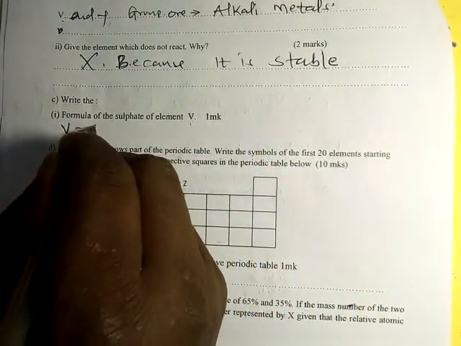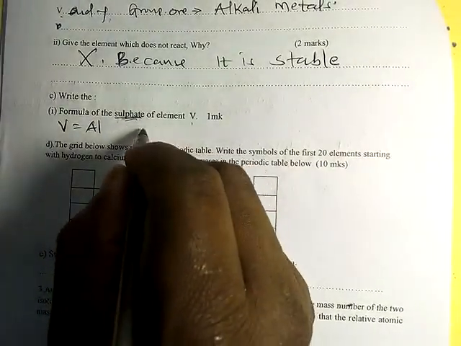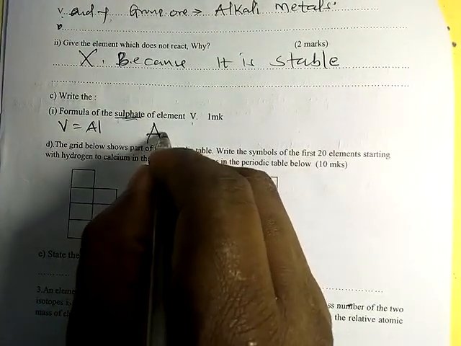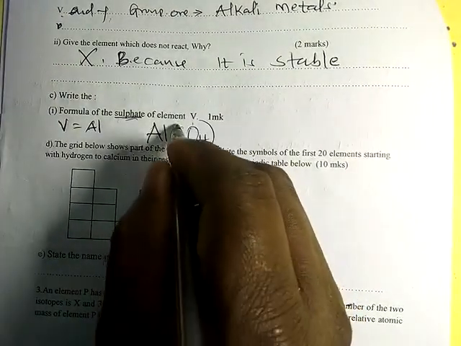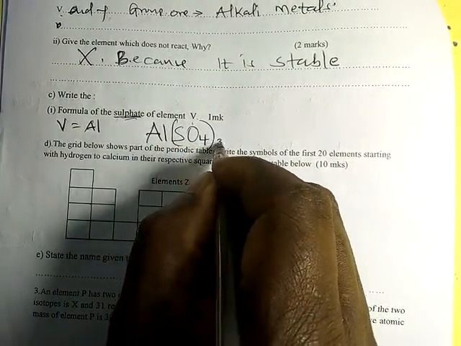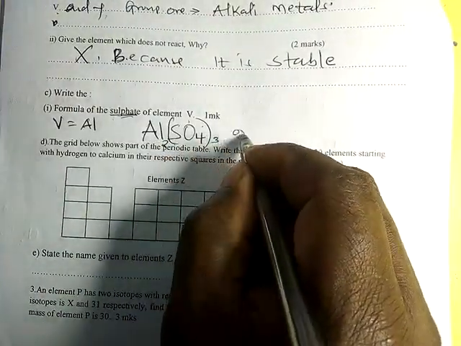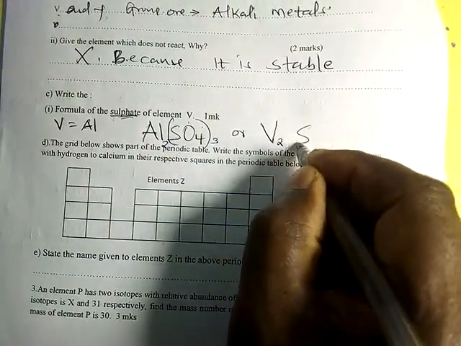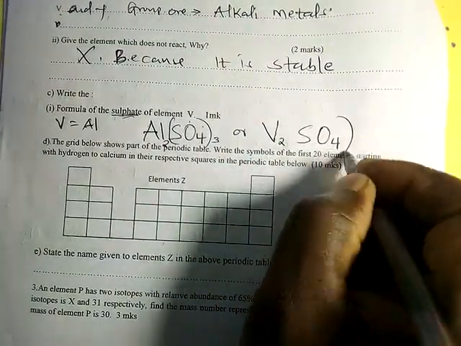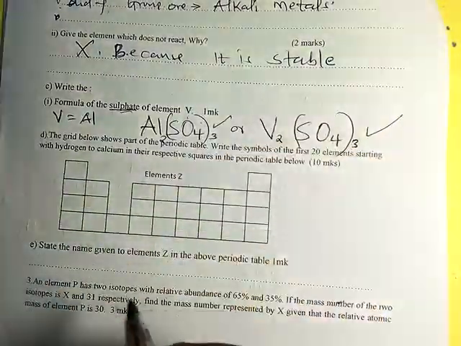V is equal to aluminium. So we want to write the formula of aluminium sulfate. Aluminium has a valence of 3. Sulfate has a valence of 2. So it is written this way, or using Al2(SO4)3. This way or this way is accepted.